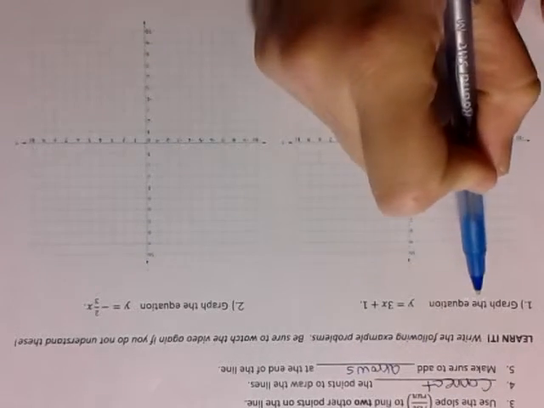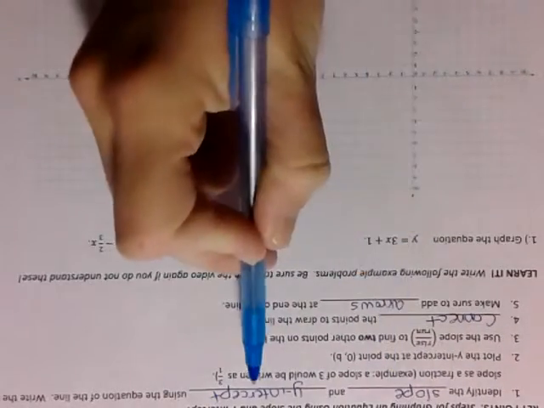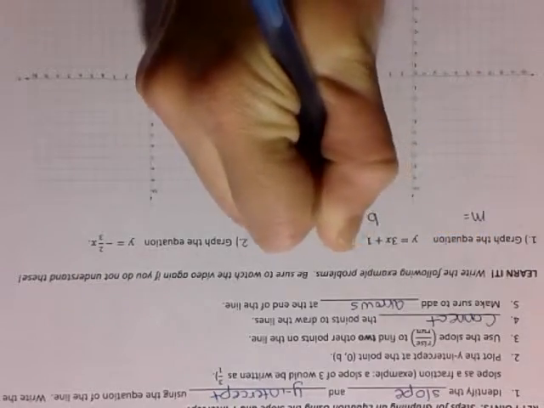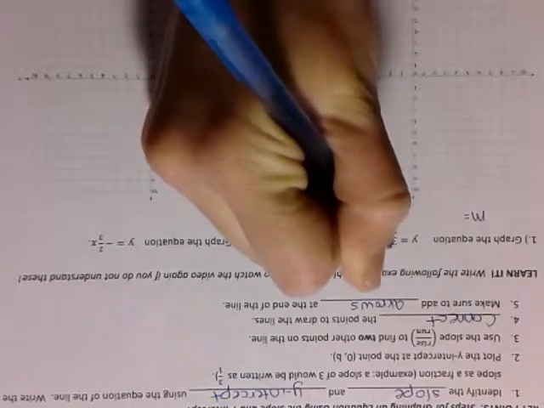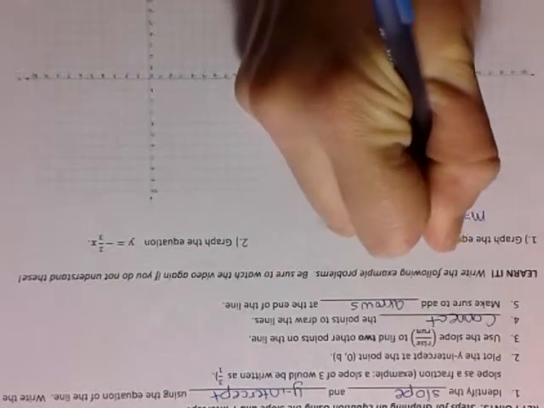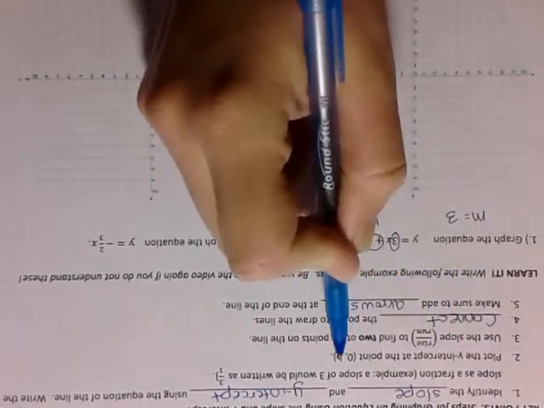Number 1 says graph the equation y equals 3x plus 1. If I remember my steps, step 1, I identify the slope and the y-intercept. I know that slope is m and y-intercept is represented by b. The slope of this line is the number in front of x. It is 3. The y-intercept is the number by itself. Here it's positive 1.